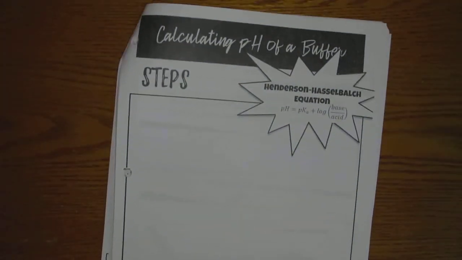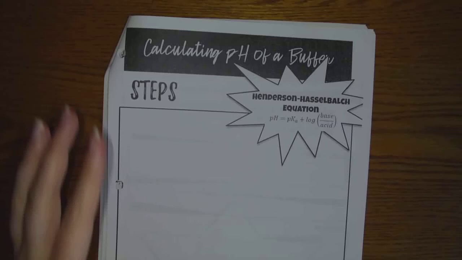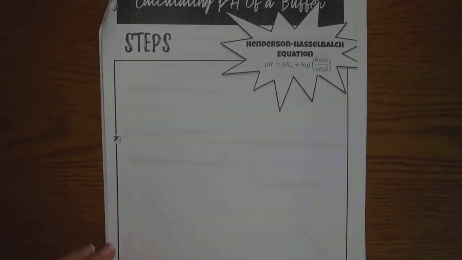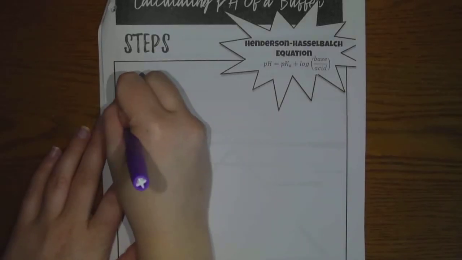So, if we're calculating the pH of a buffer, okay, this is actually pretty easy. I'm waiting for my mom to call back. Okay? She's back into the garage.